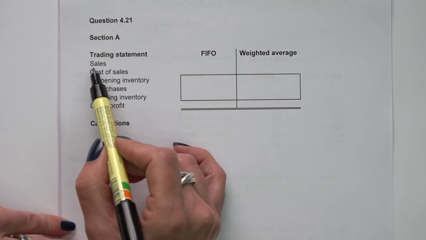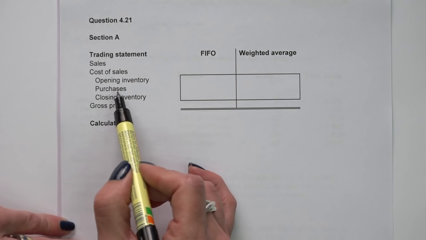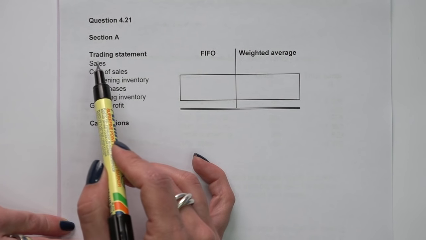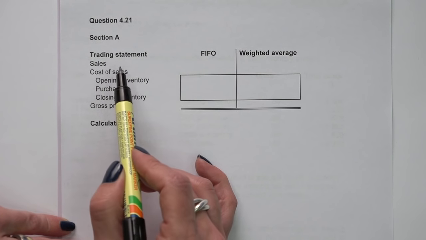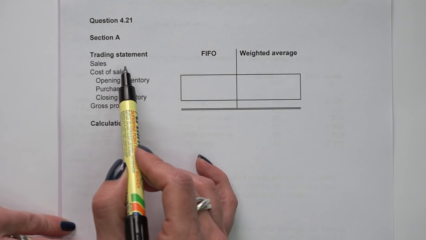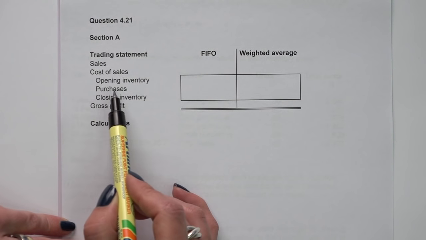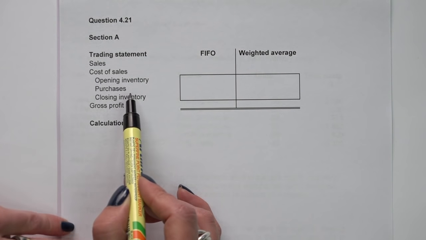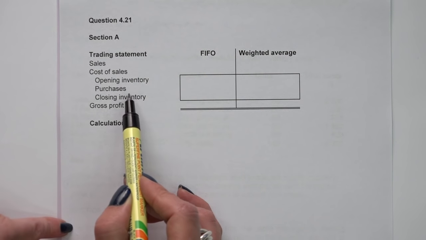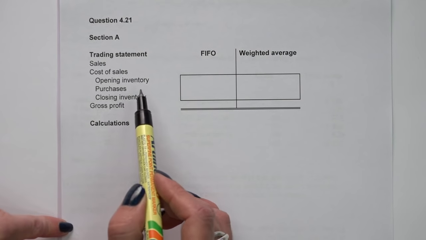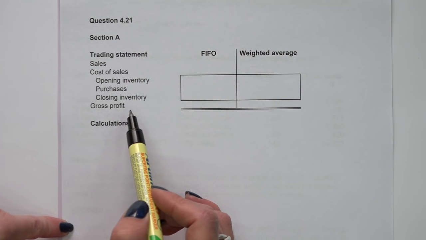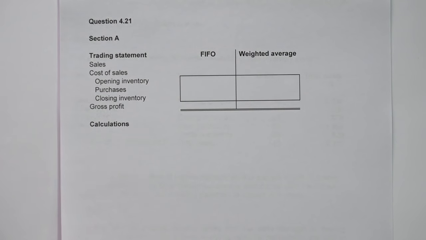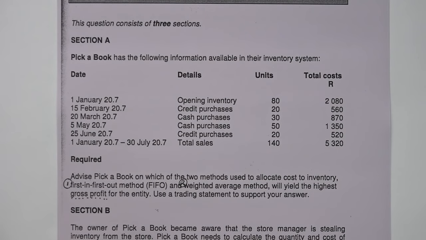Remember, in the trading statement, the net sales and the net purchases, they are calculations in their own right. Net sales will be sales minus sales returns minus settlement discount granted, and the purchases will be purchases minus purchase returns minus settlement discount received. So just keep that in mind when you're drawing up your trading statement format so that you can apply that when you do your calculations. Look out for those entries.